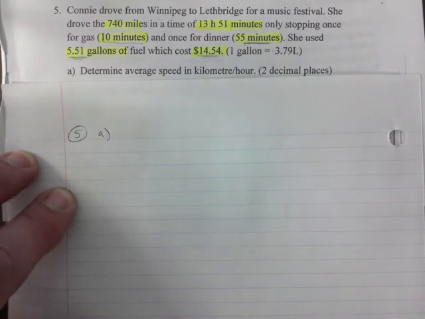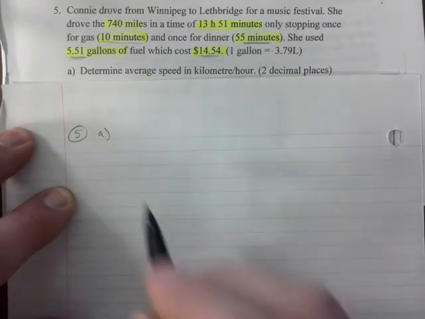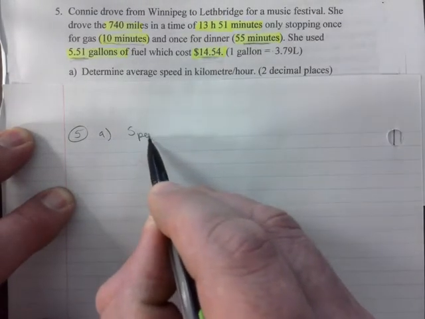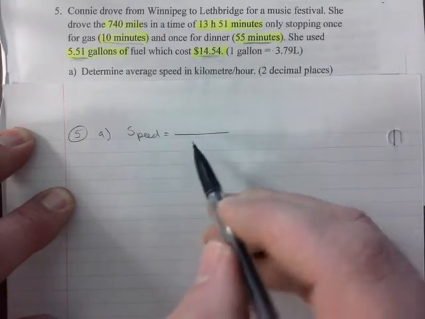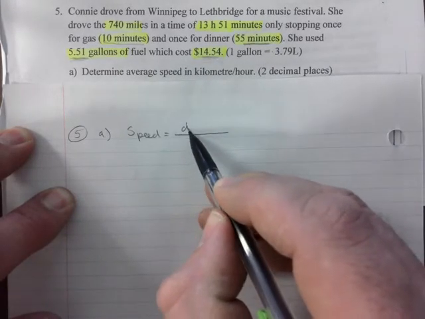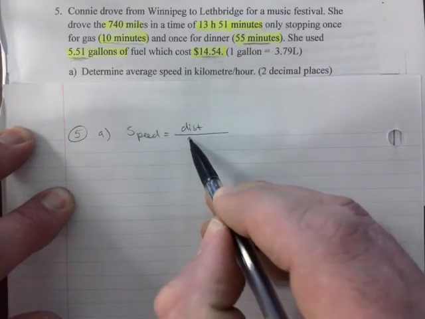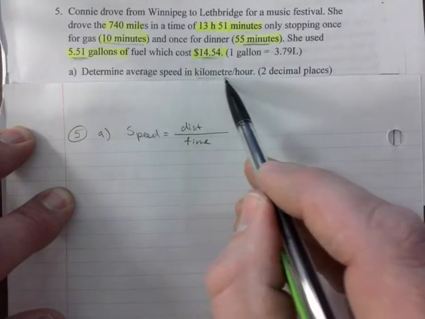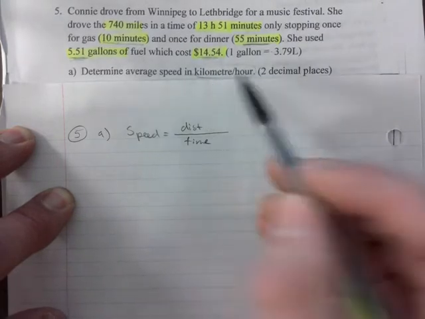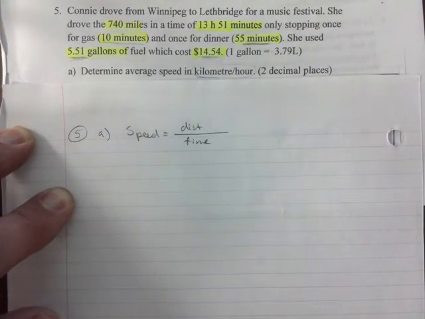A, determine the average speed in kilometers per hour. If you took physics or science, right? Speed is distance over time. And if you didn't know that, it does ask you to state it in kilometers per hour. So as long as you do that, you're fine.